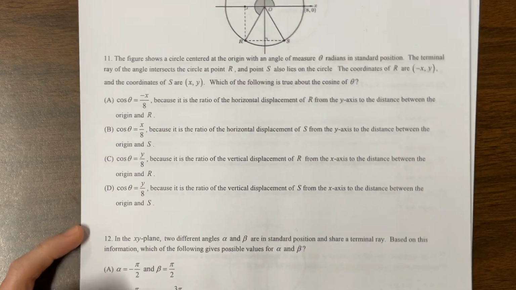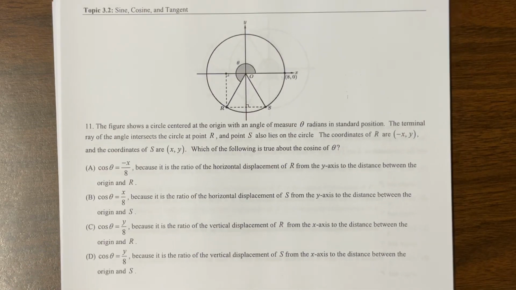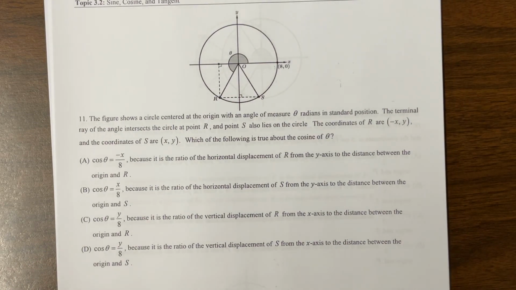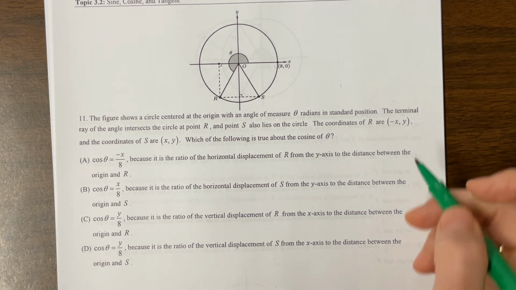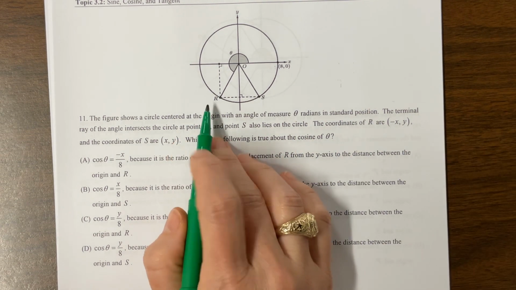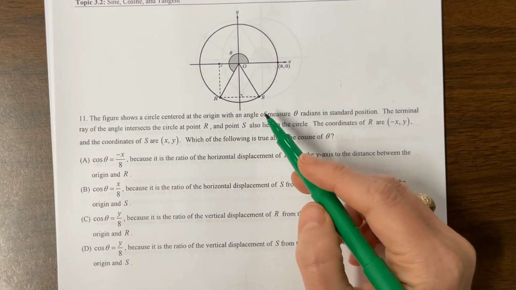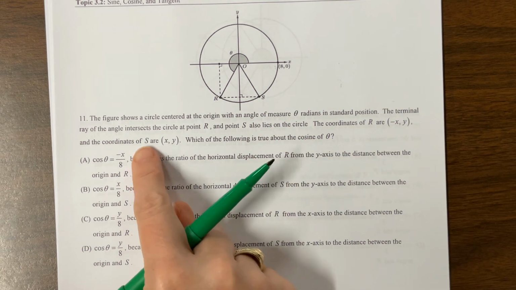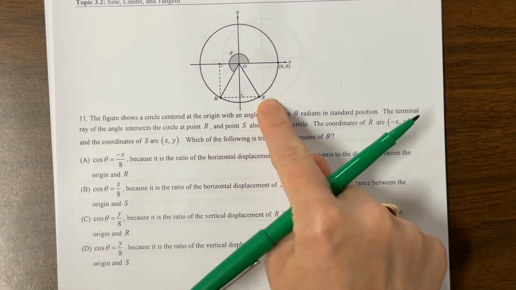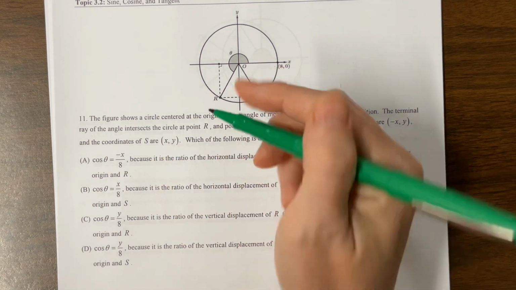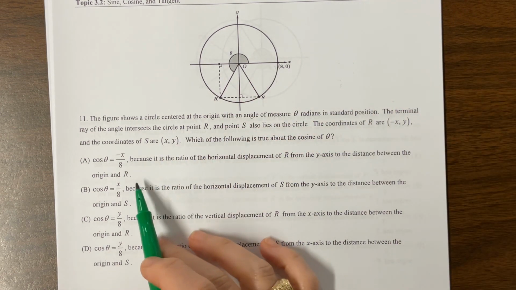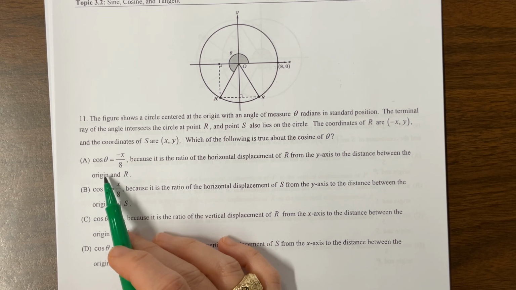Unit circle, but the way they did, sort of. They introduced the unit circle by changing the radius, and I did not do that till a while later, so let's see. The coordinates of R are negative x, positive y. The coordinates of S are x, y. Okay, so the y value has to be negative because it's in that quadrant, but whatever. Okay, so cosine of theta. Where's theta?